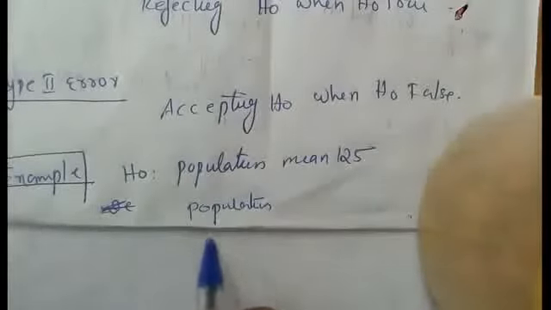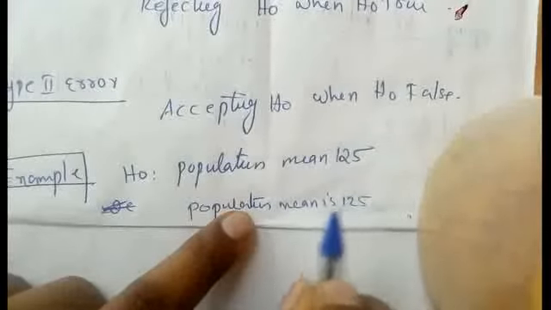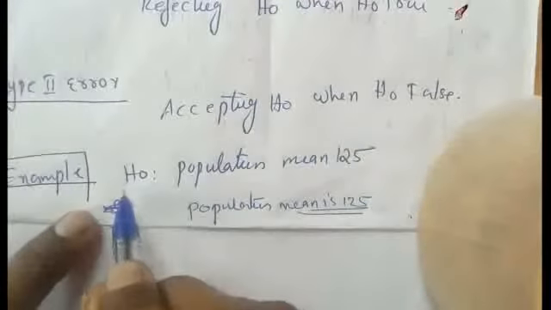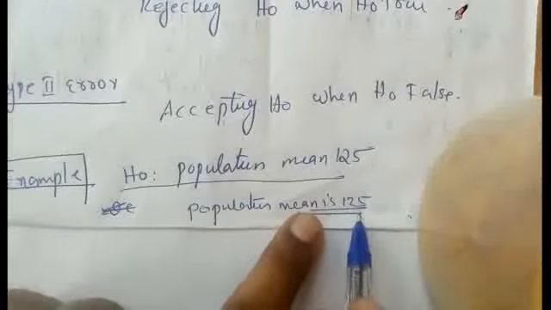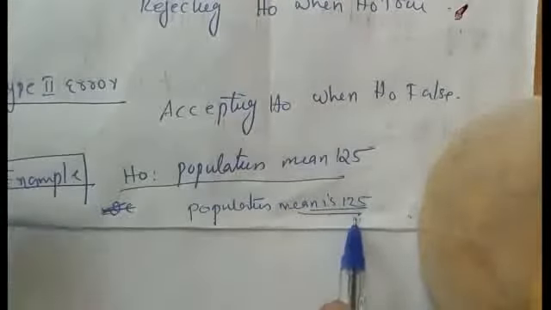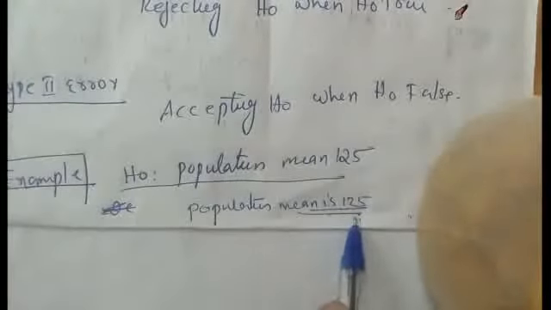After the testing, we got population mean is 125, but we decided to reject the null hypothesis. H0 is true, but we decided H0 rejected. Such type of error is type 1 error.